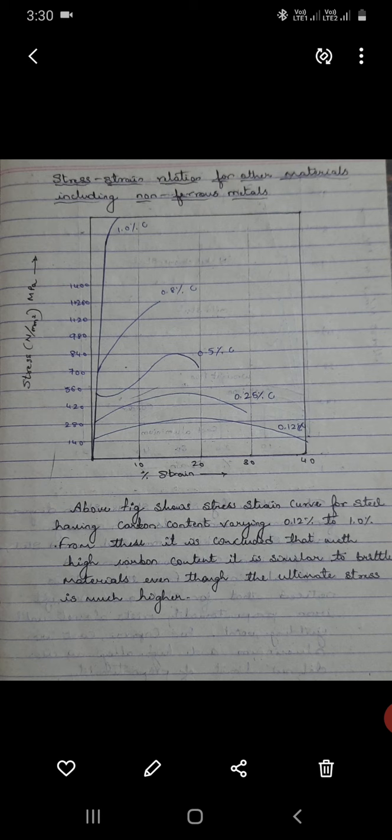The first curve is of 0.12% carbon present in iron. The next curve is 0.25% carbon in iron. Third is 0.5% carbon in iron. Fourth is 0.8% carbon in iron. And fifth is 1% carbon in iron.